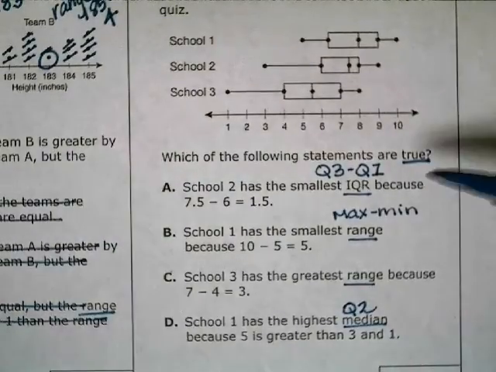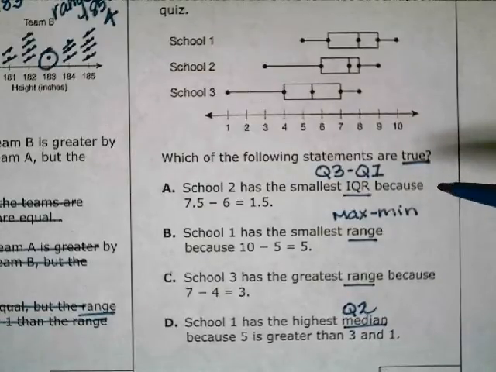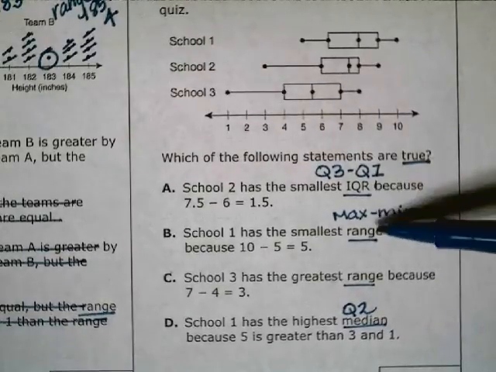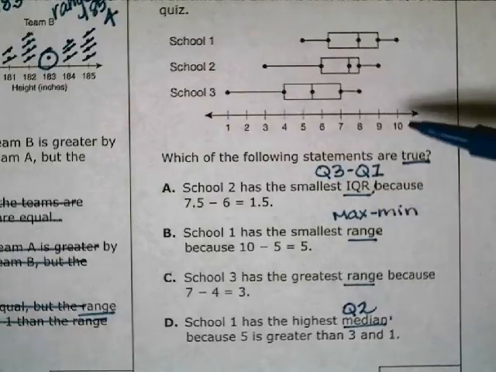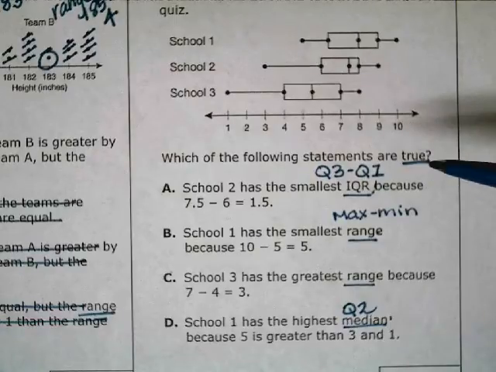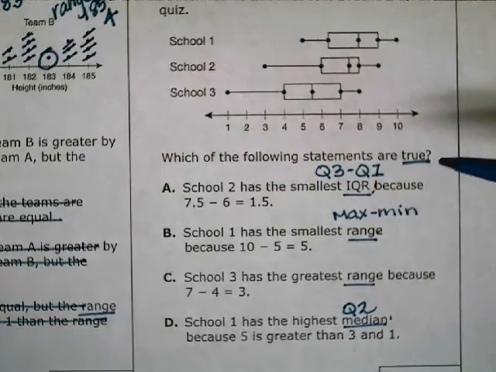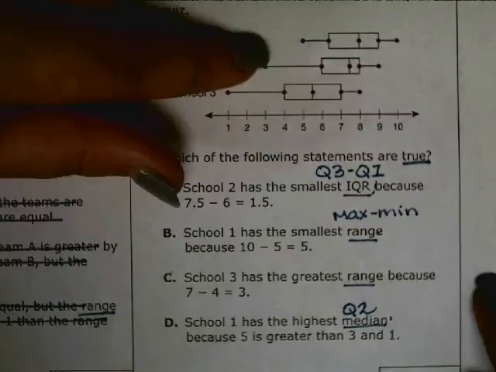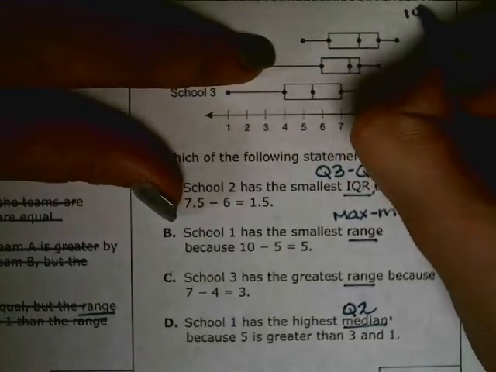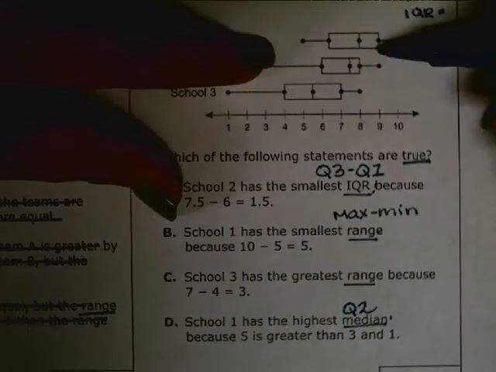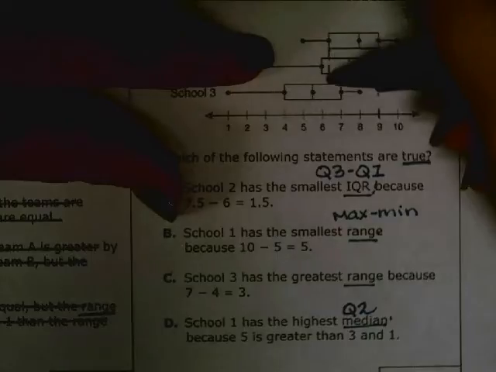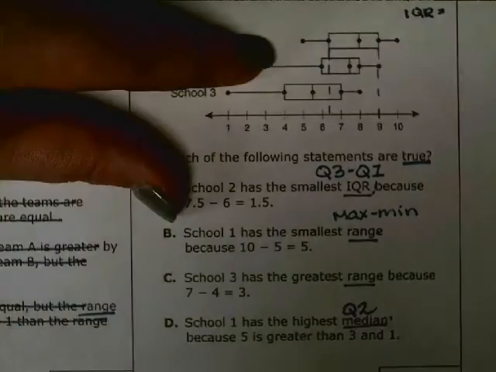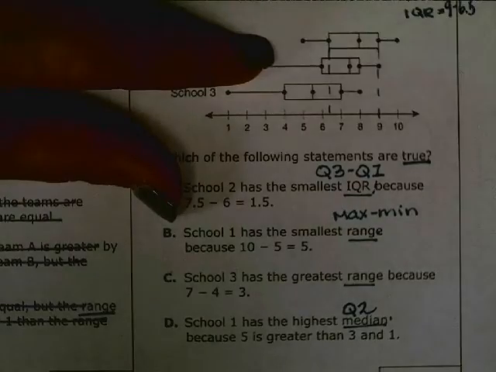So since we're talking about least and greatest, I'm going to need to find the IQR, my interquartile range, my range, and my median for each box plot to determine which one has the greatest and which one has the least. So the IQR for school 1 would be 9 minus 6.5, which gives me 2.5.